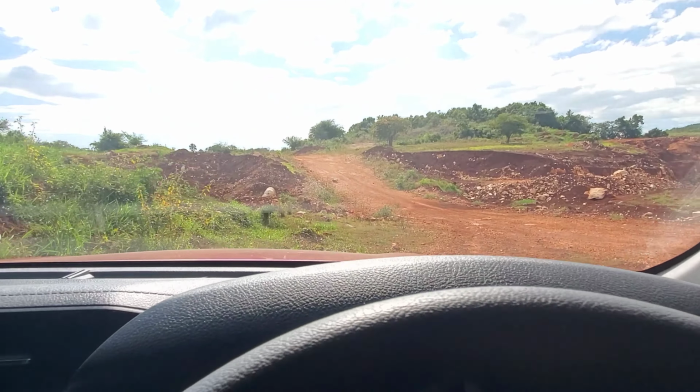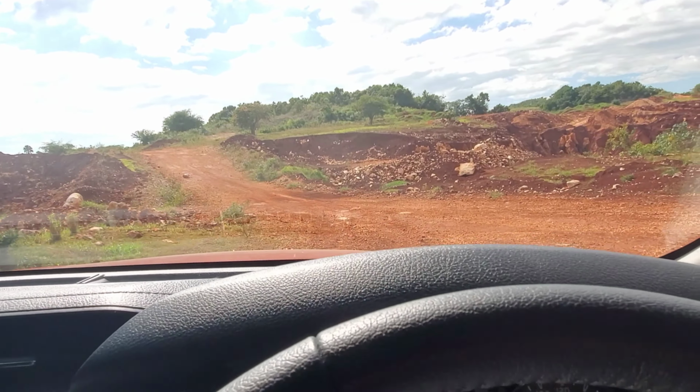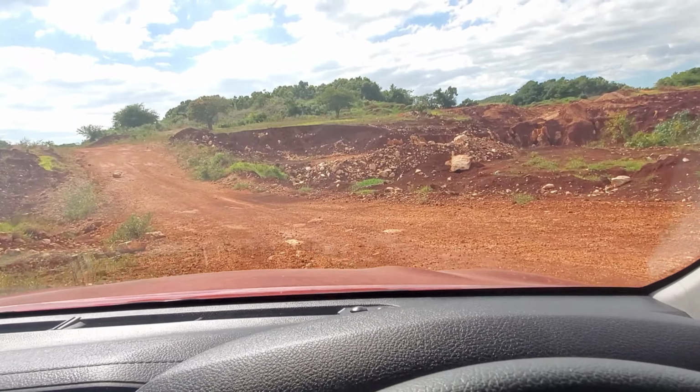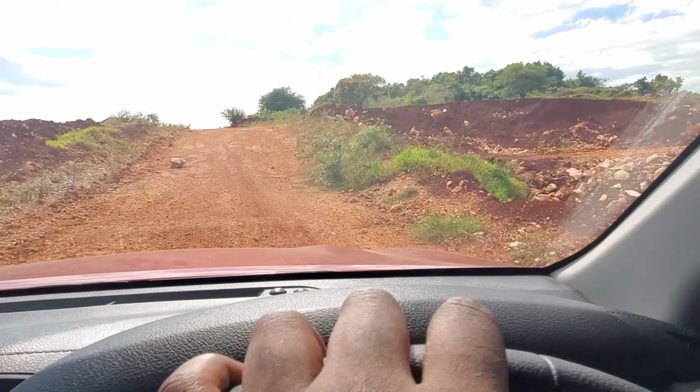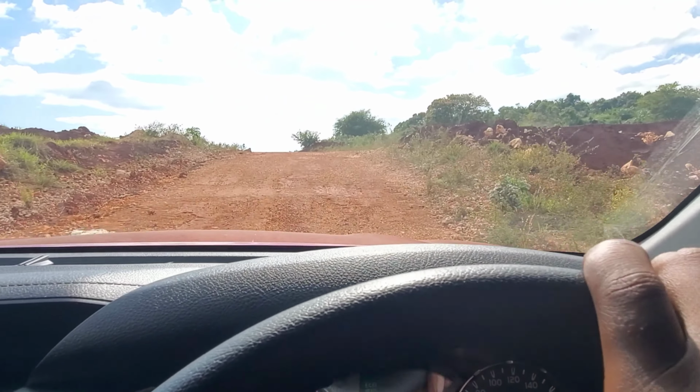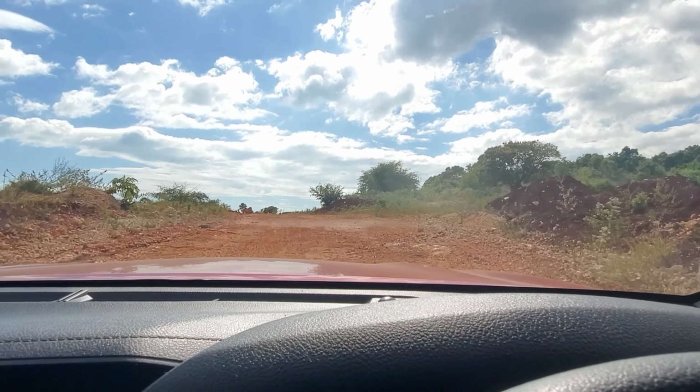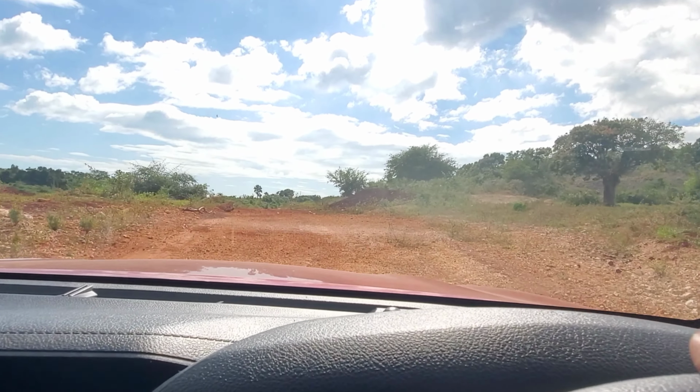So we're out here where they do a lot of mining for bauxite. Not much reclamation exercise. So the farmers have a limited amount of land to work, but they're doing their thing.